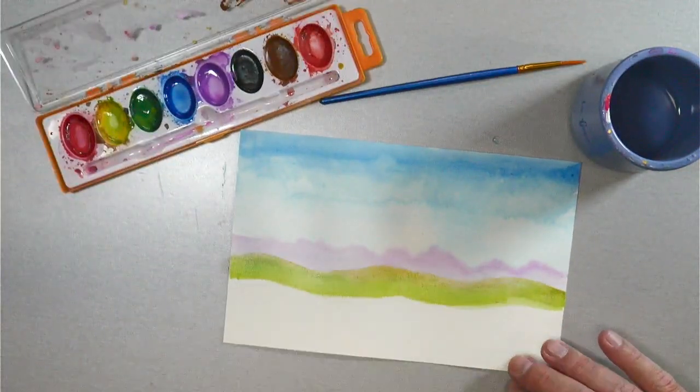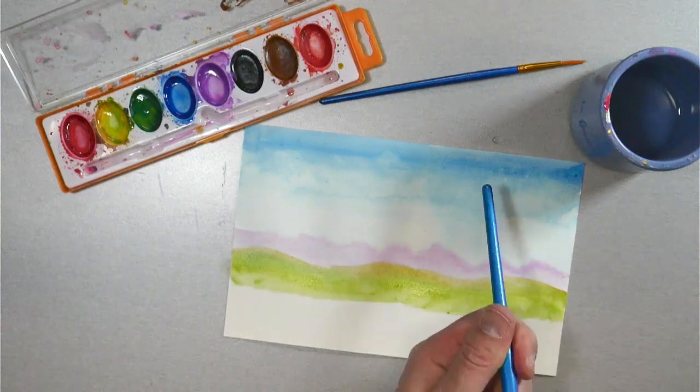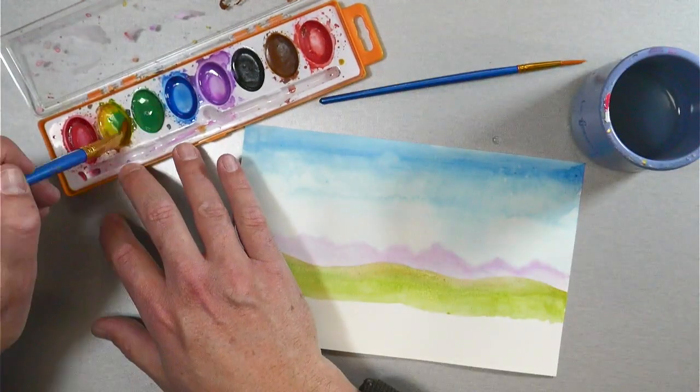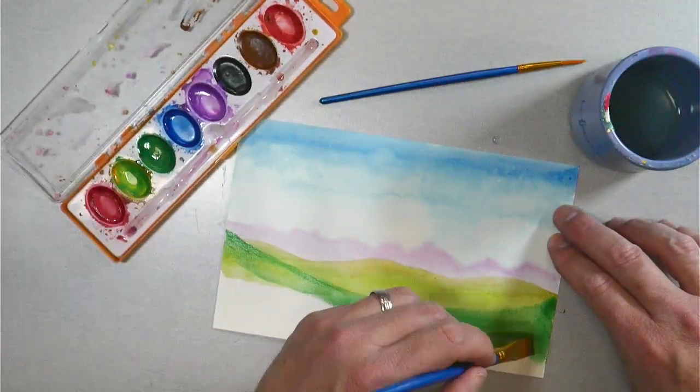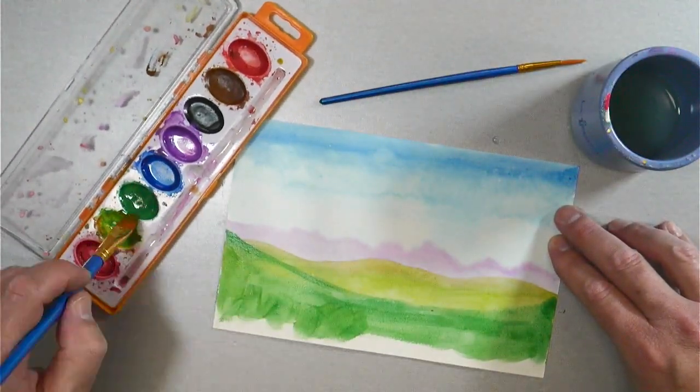1 is overlapping, 2 is size. As things get further away, they appear to get smaller and smaller in the distance. 3 is details. Things that are closer up have more detail in them than things that are farther away.